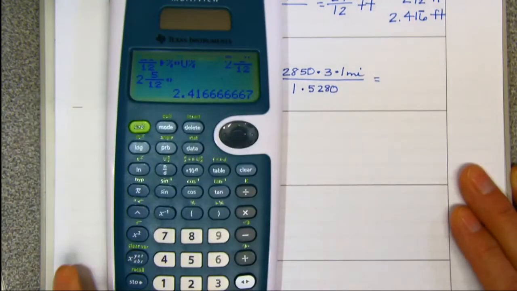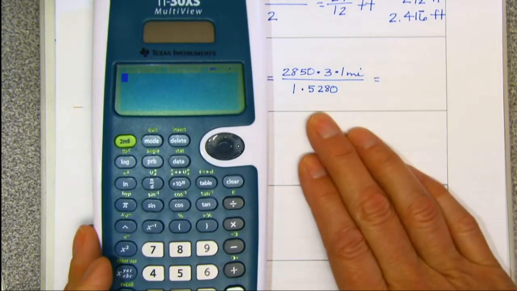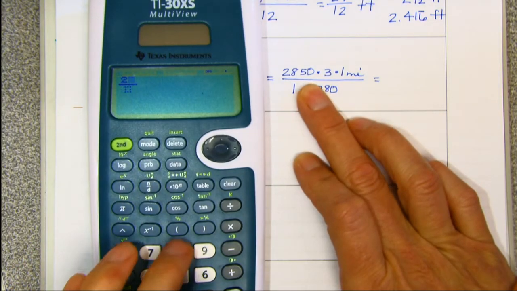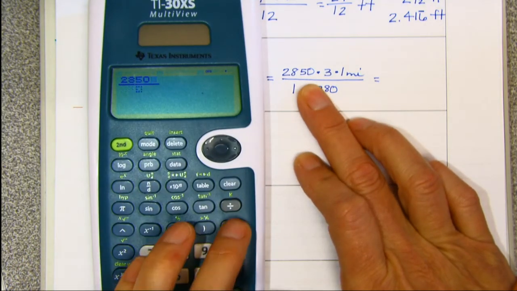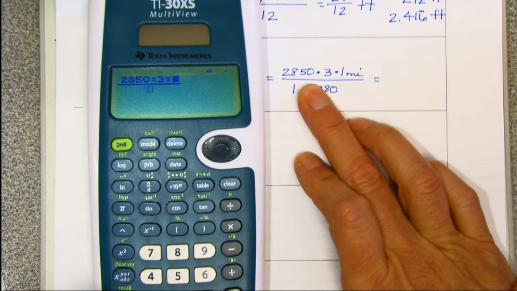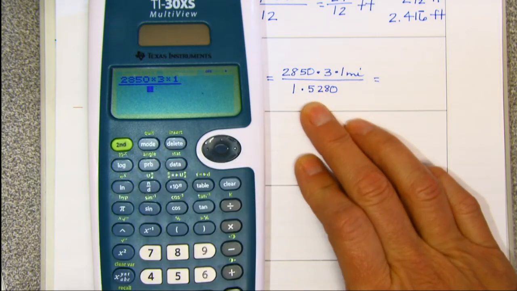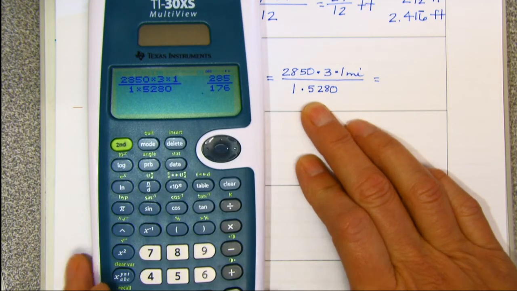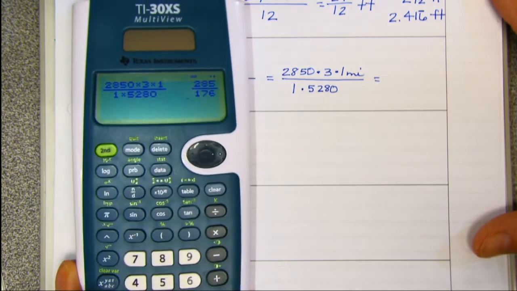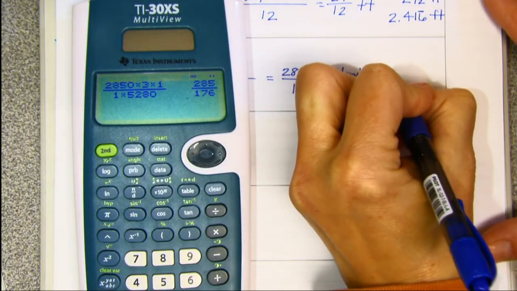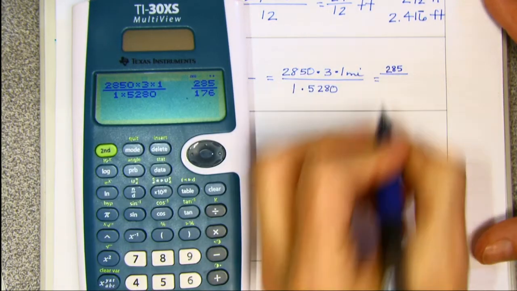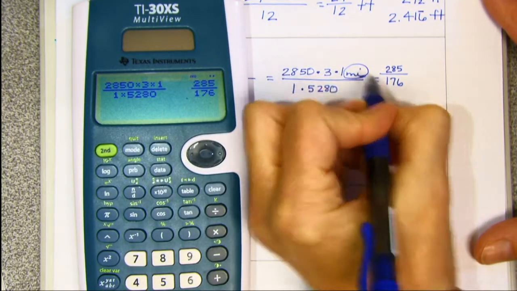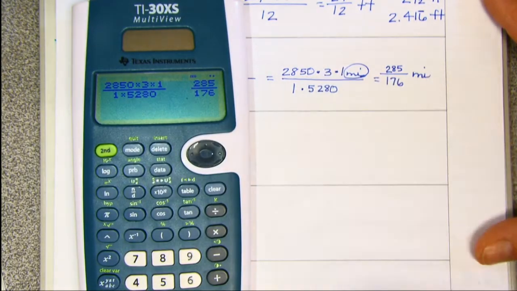Now, let's see what that is. I'm just going to go to my calculator. And on top, 2,850 times 3 times 1. And in the denominator, 1 times 5,280. So I get 285 over 176, and don't forget your units, miles.